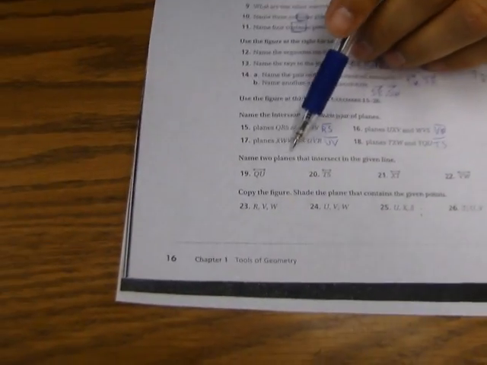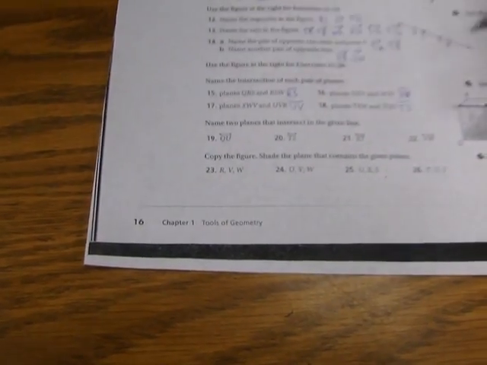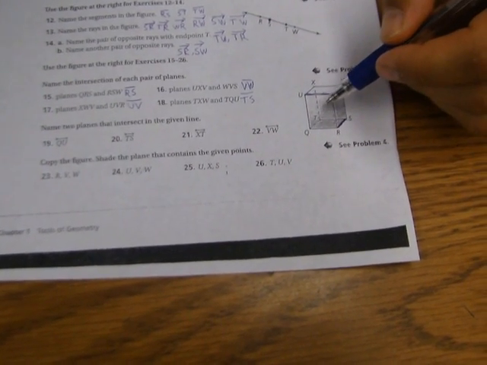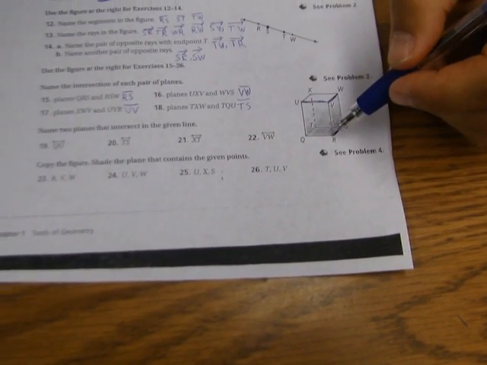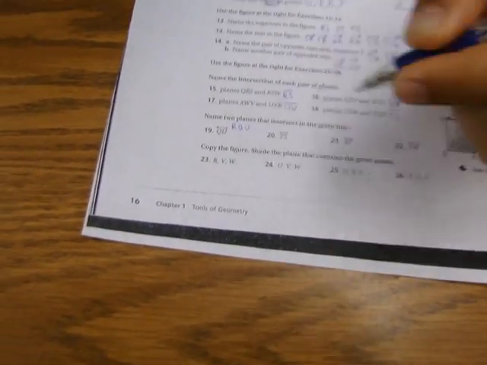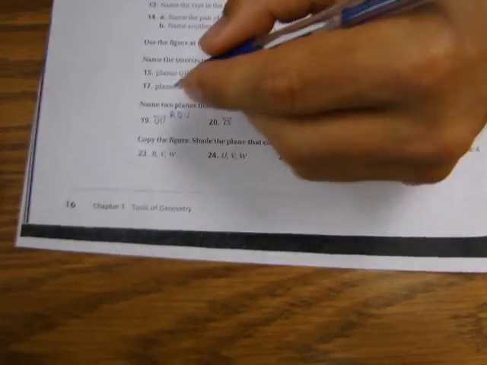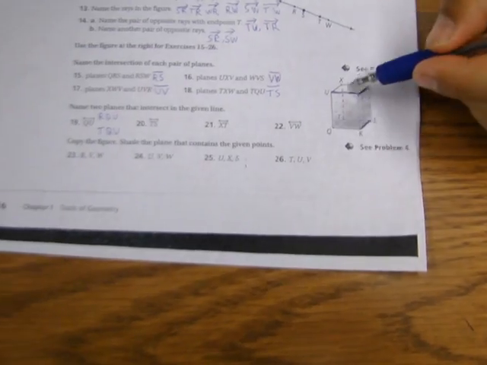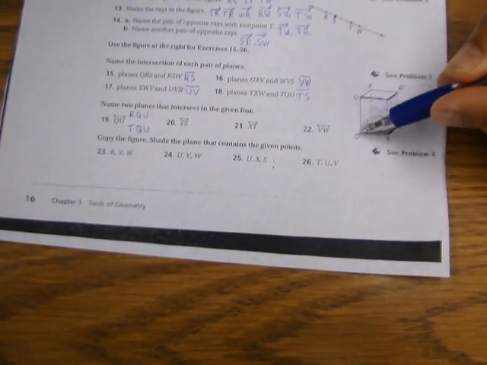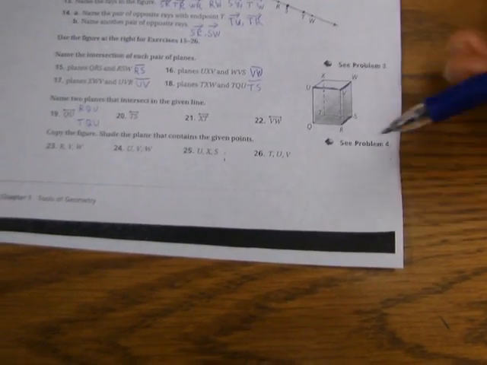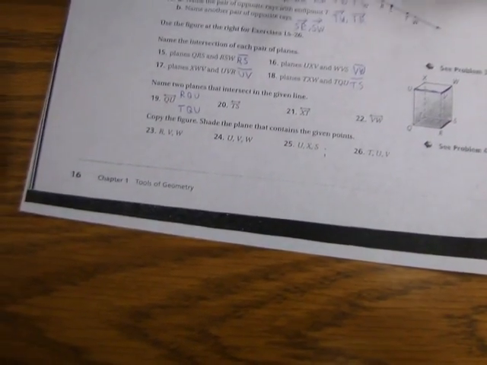Okay, name two planes that intersect on the given line. Oh, okay, that's interesting. Here's QU. Well, what intersects it would be the front and the left side. So the front we can call RQU, and the left side we can call TQU. RQU and TQU intersect at QU. They're calling it line QU, although this isn't represented as a line. Another small quibble, but no big deal.